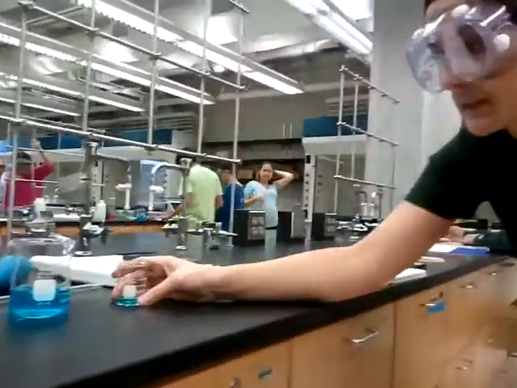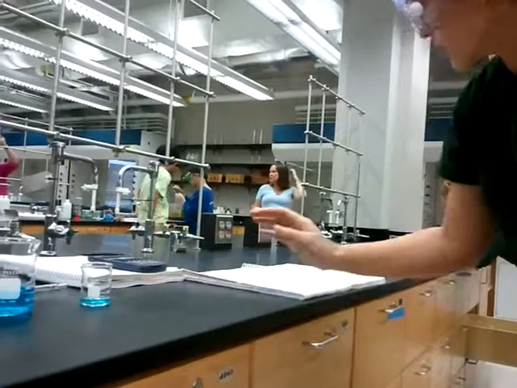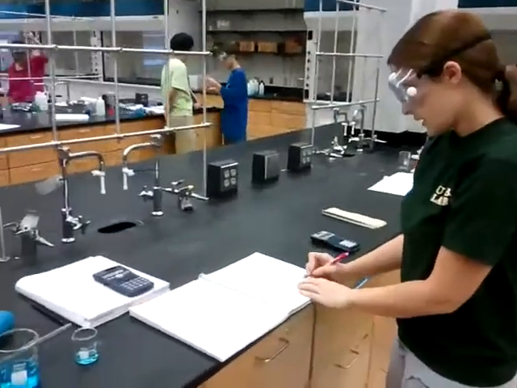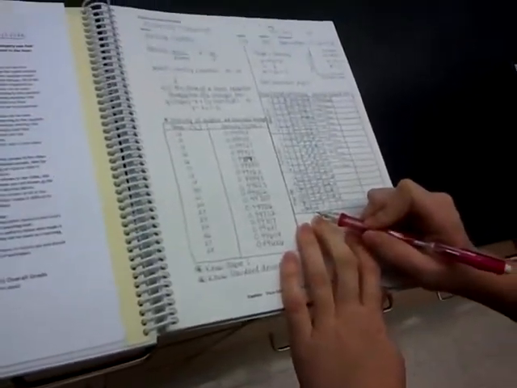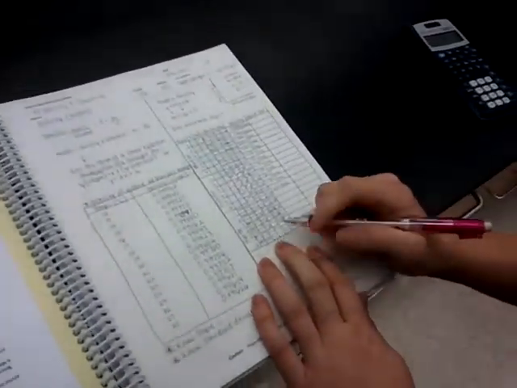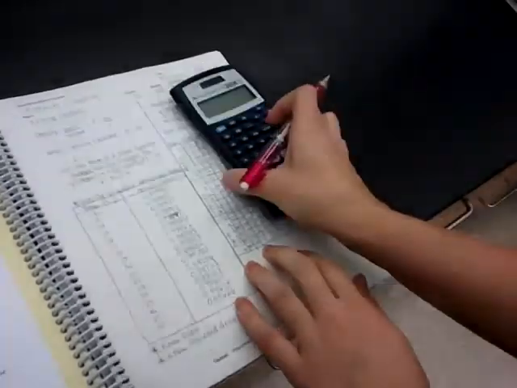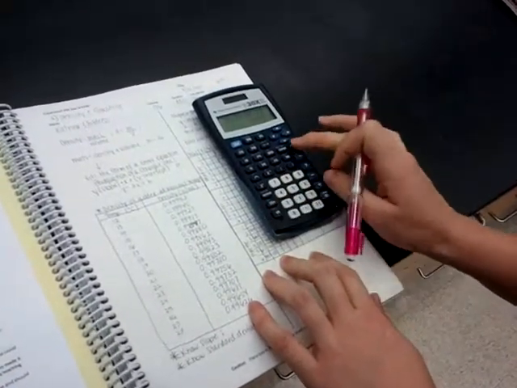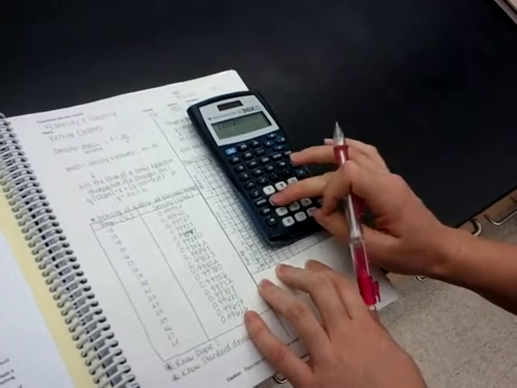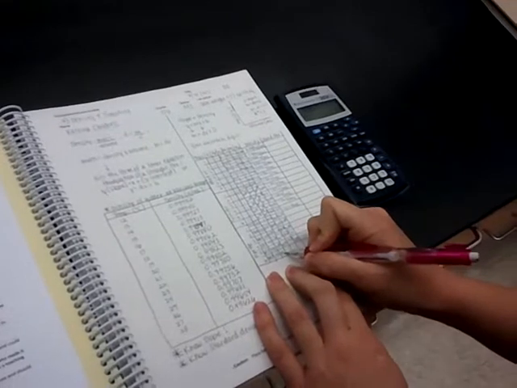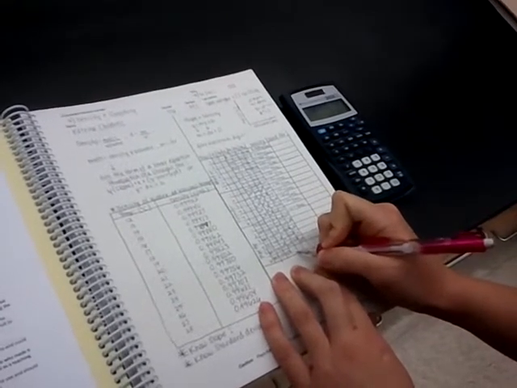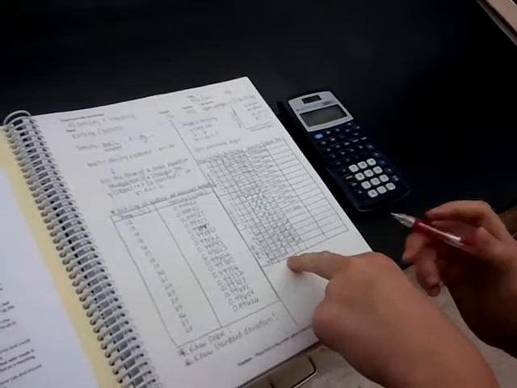Alright, now once we have it in our receiving vessel and everything has been measured, we want to make sure that we record everything that we do in our lab notebook. See here that I have the initial volume and the final volume, 44.2 and 100. I'm going to subtract the two from each other to get 55.8. And that is our actual volume.